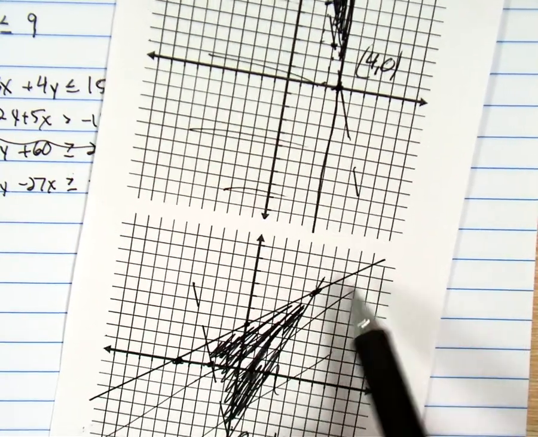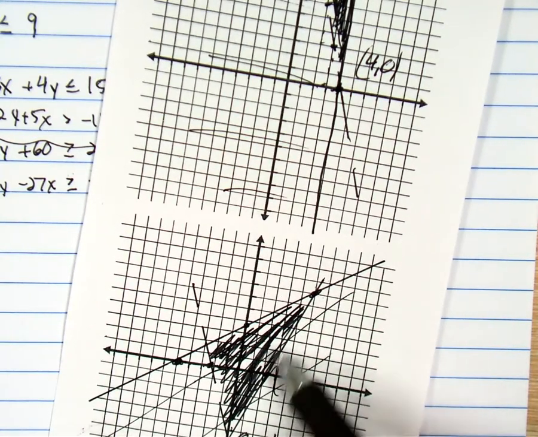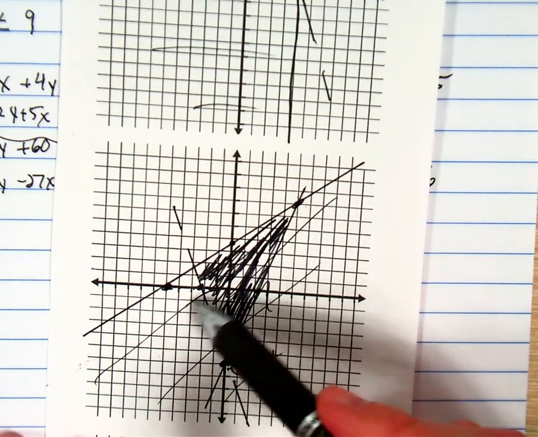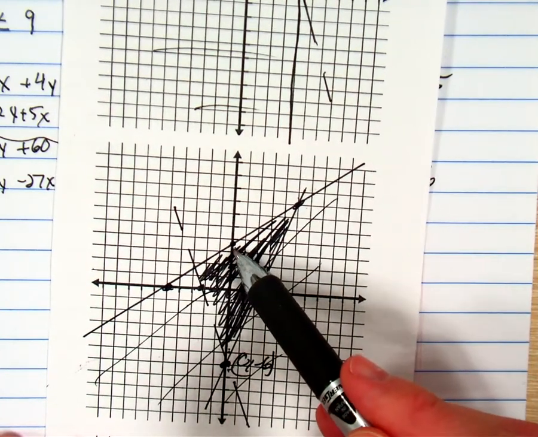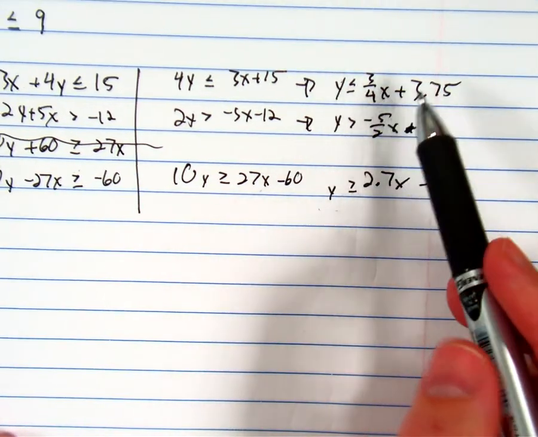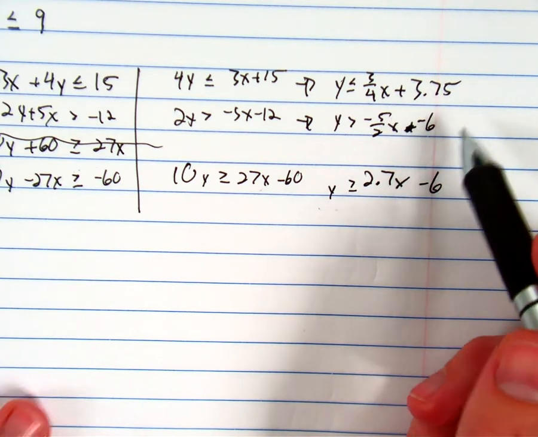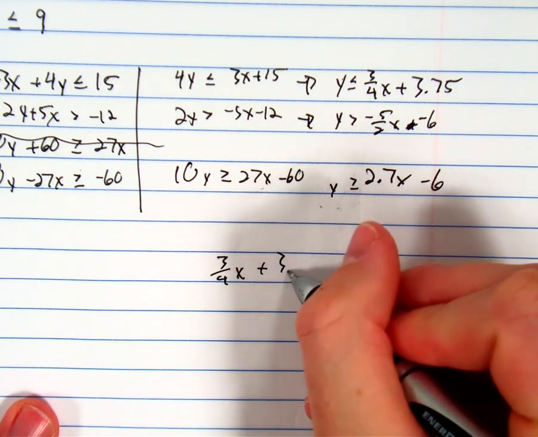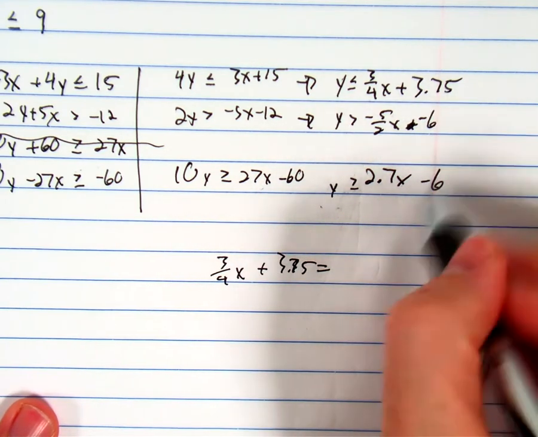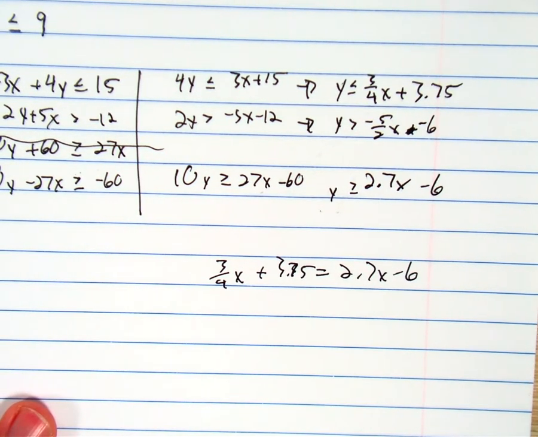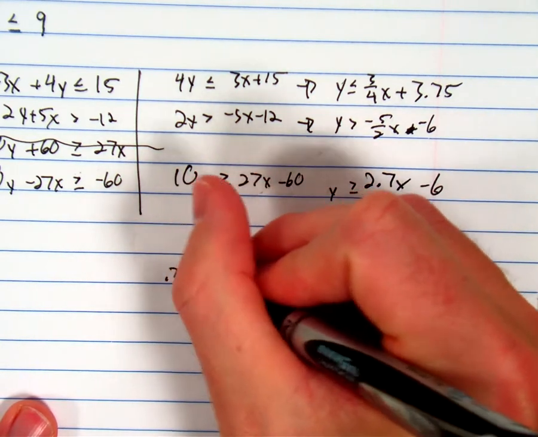Next, probably we want to do this nice easy one. Where does that one cross with, so that one was the positive slope that was started at negative 6, cross with the one that has positive slope starting at 3.75. So positive slope, this one and this one. Okay, we can set those equal to each other and solve. So 3/4 x plus 3.75 equals 2.7x minus 6. Okay, 3/4 x is 0.75.